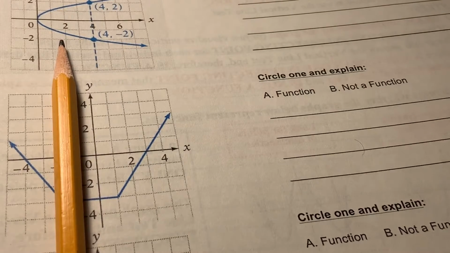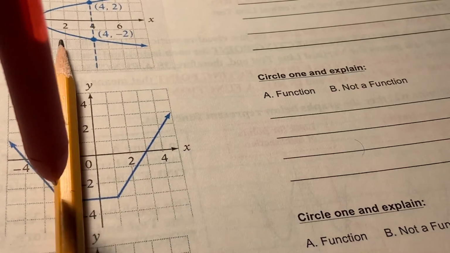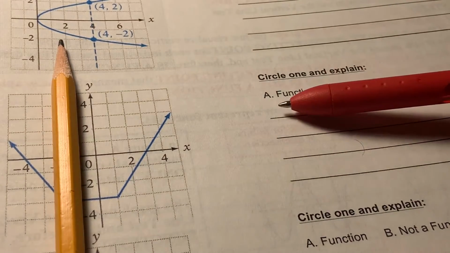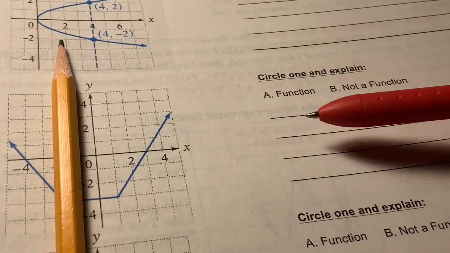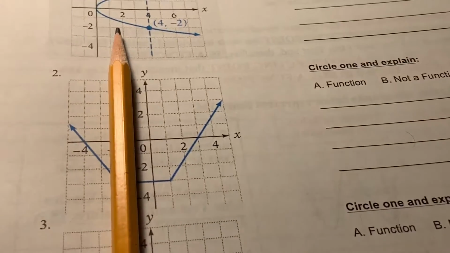Okay, I just heard someone say, Mr. Barbier, I think it is a function because there's only 1 point of intersection right there. The answer is yes, you are right. It is a function. And your explanation will be because it passes the vertical line test, there is only 1 point of intersection. Very good. Okay, guys. Very good.